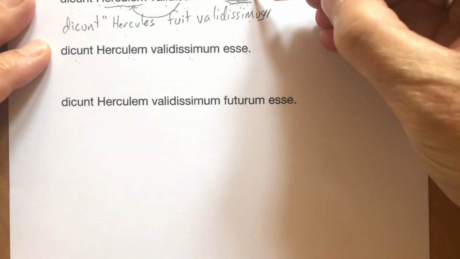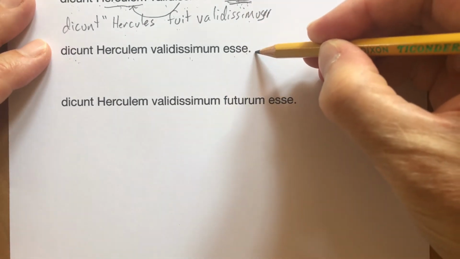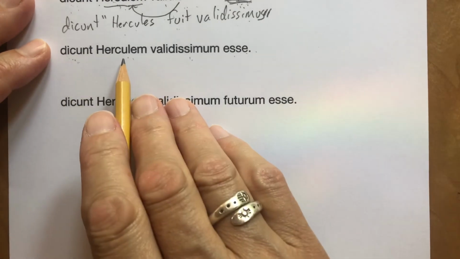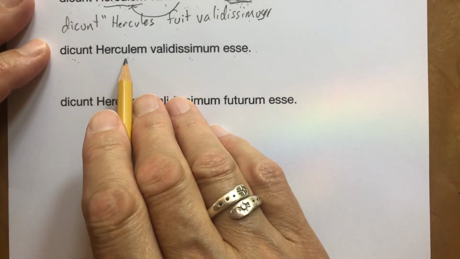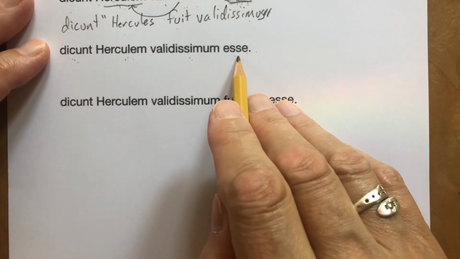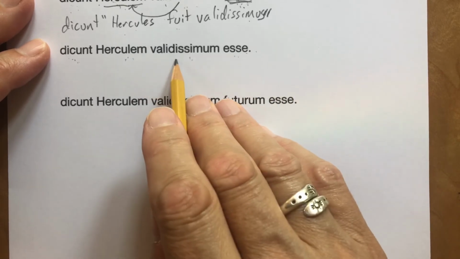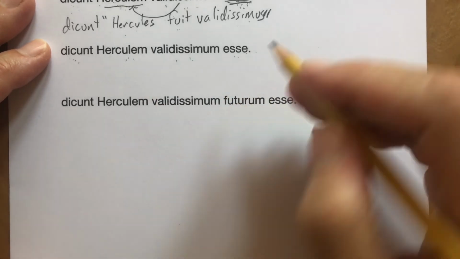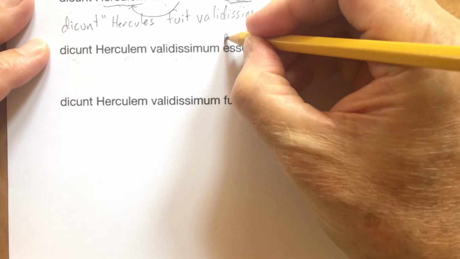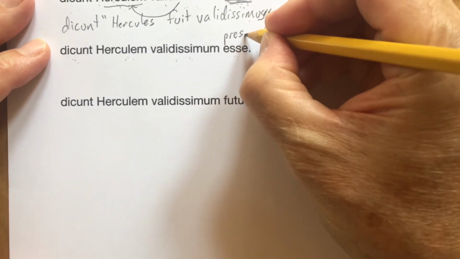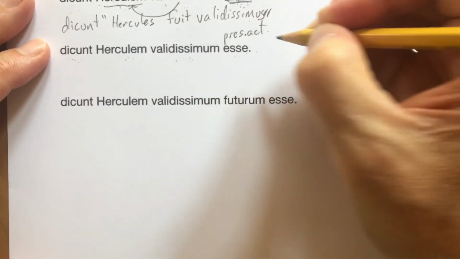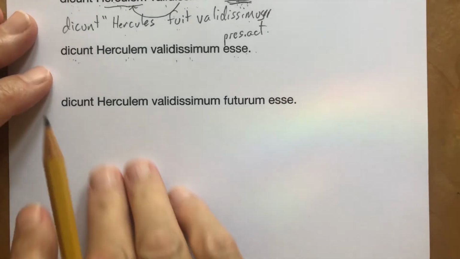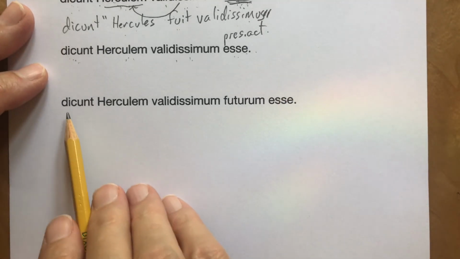So I've changed fuisse to esse. They say Hercules is the strongest. So I just changed the tense of the infinitive to present active. And I do that one more time in the next sentence.